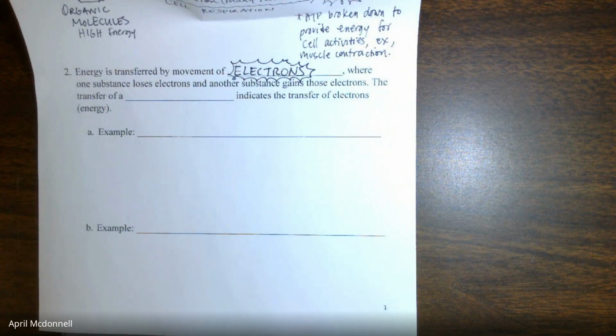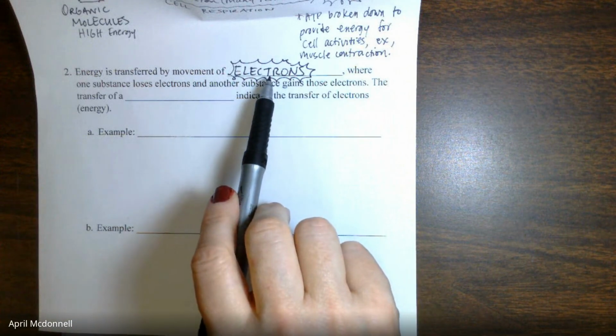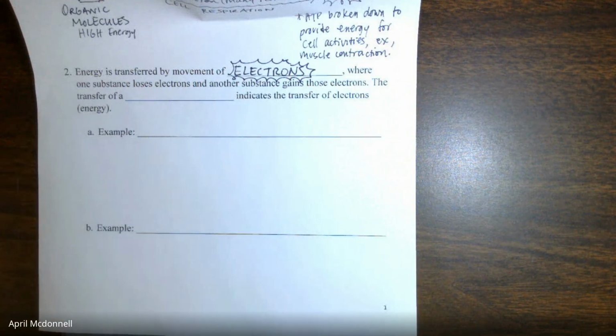During the process, we're going to have a couple of molecules that are specifically designated to collect these high energy electrons and deliver them to a specific substance. So basically, these substances are going to be taxi cabs for electrons. They're going to pick high energy electrons up, and then they will move the high energy electrons and drop them off so that the cell respiration process can continue.